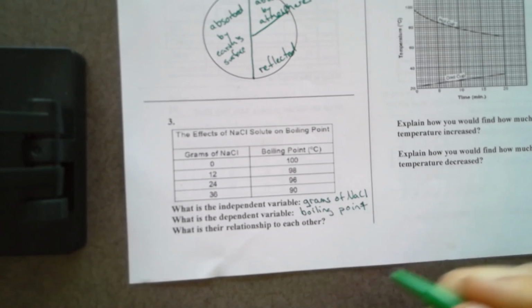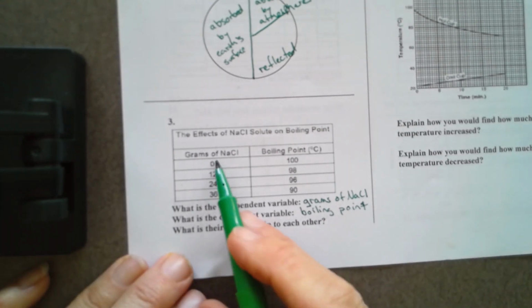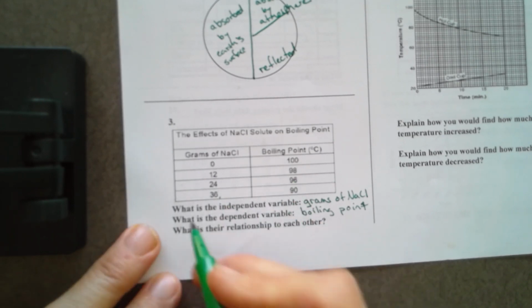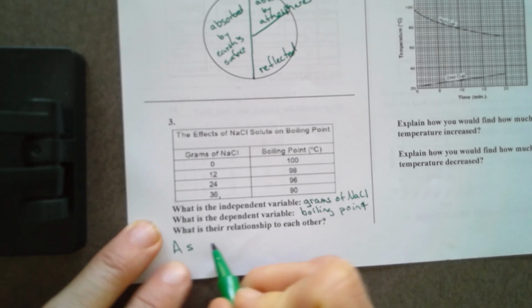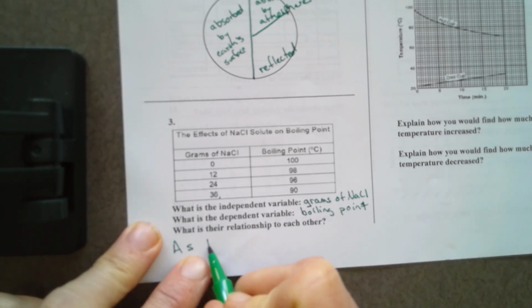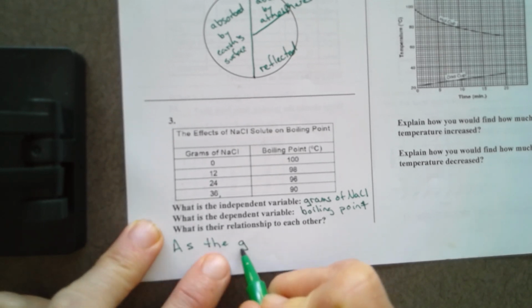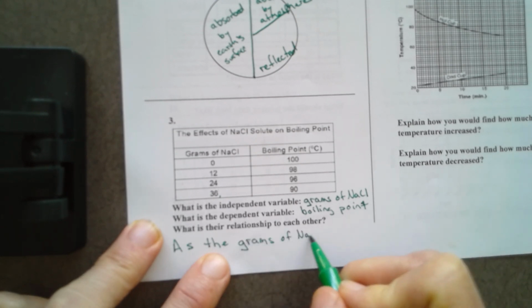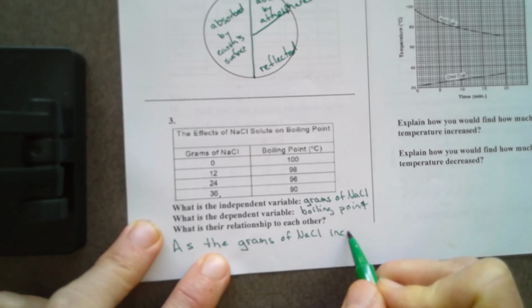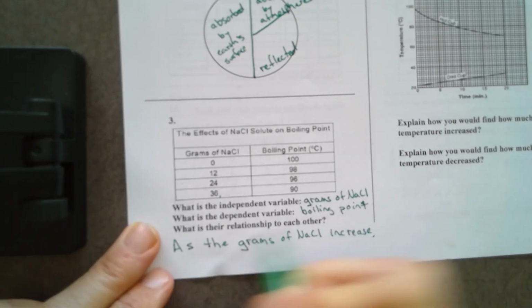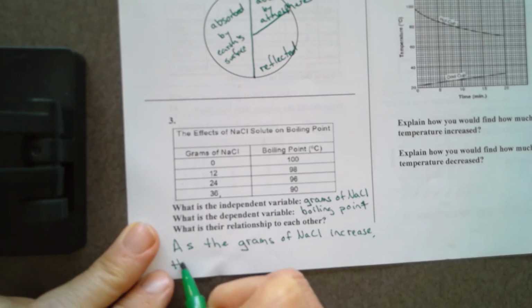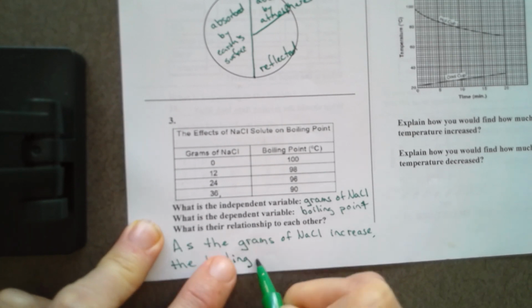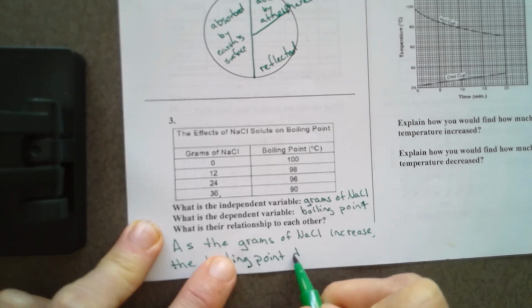So what is the relationship to each other? As these increase, this decreases. Okay, so as the grams of NaCl increase, the boiling point decreases.